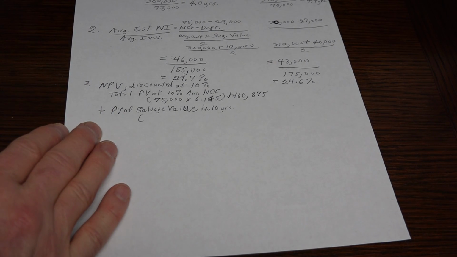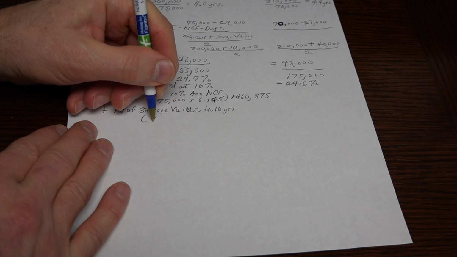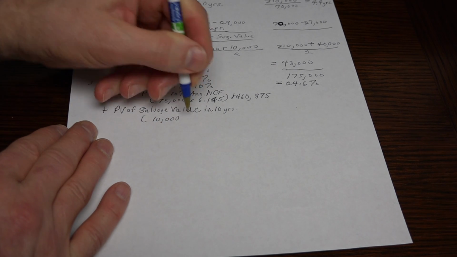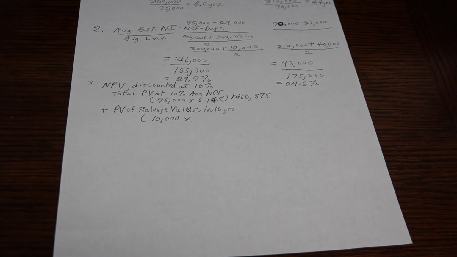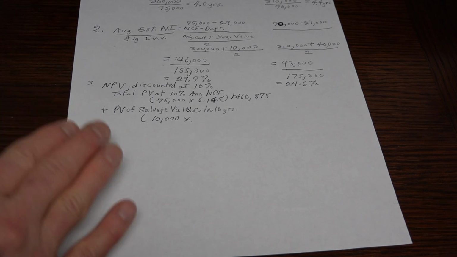So you're going to take 10,000, the salvage value, and multiply it by the number in year 10. Here you're not going to add them up. You're just going to take the number in year 10 under the discount rate of 10% that is shown in Exhibit 26-3, and that number is 0.386.